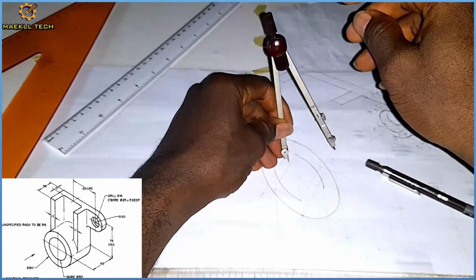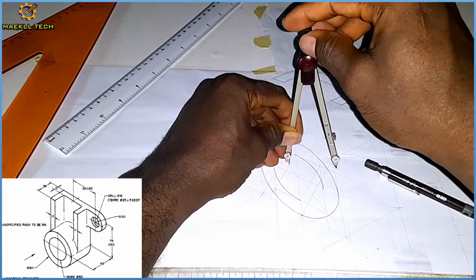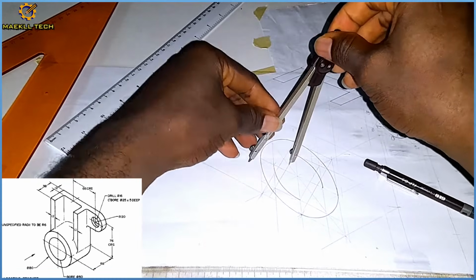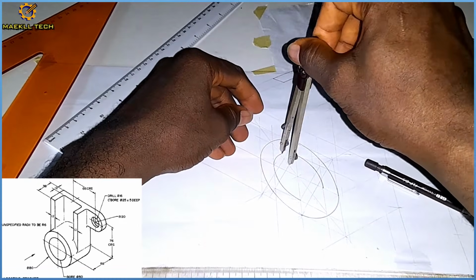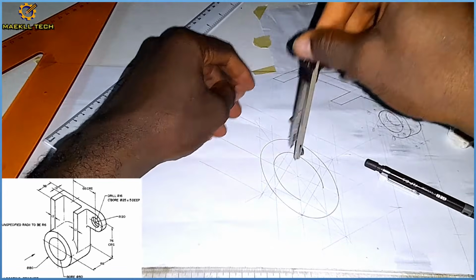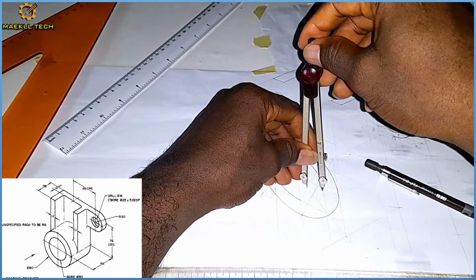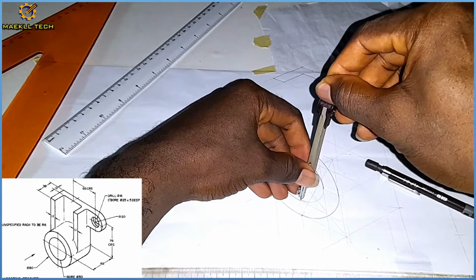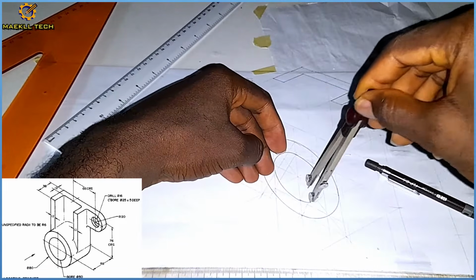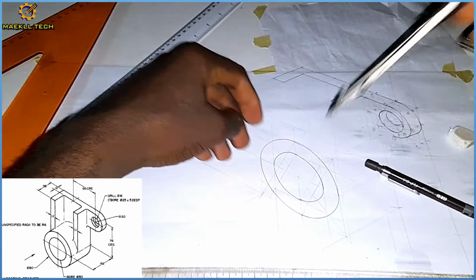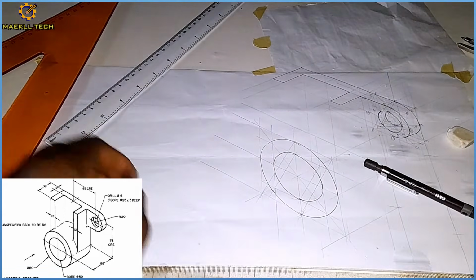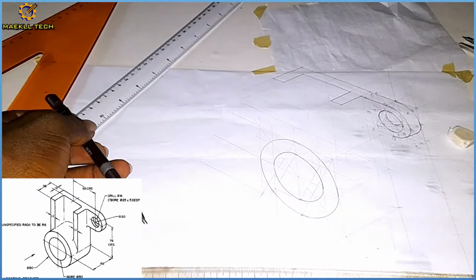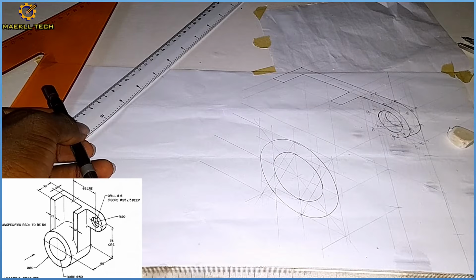then from this intersection right here, to here I draw, and from this intersection right here I draw. So I have it at the front like that. Now it remains that smaller distance at the back there. So to do that, I'll just project.